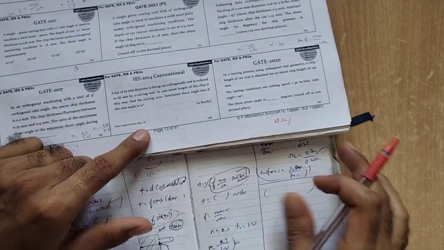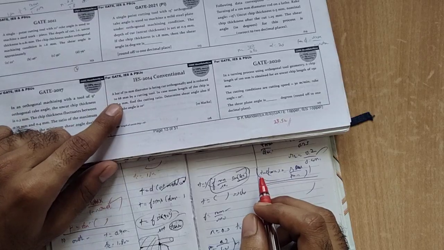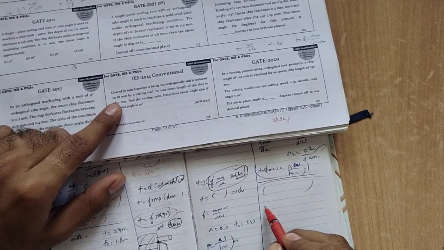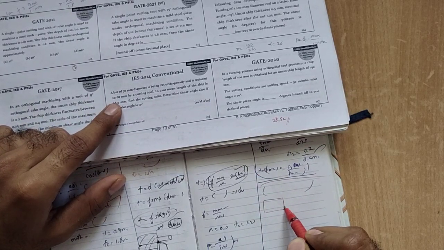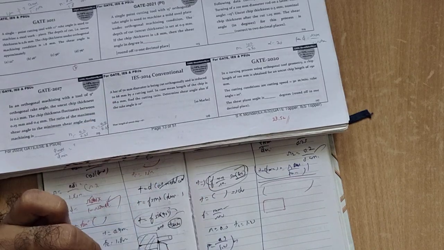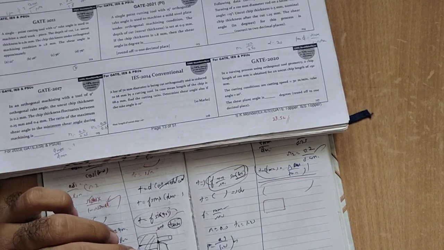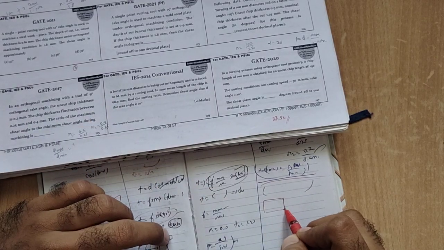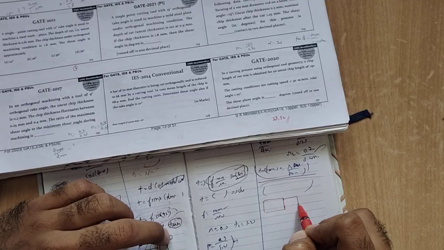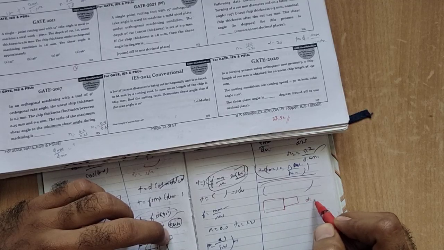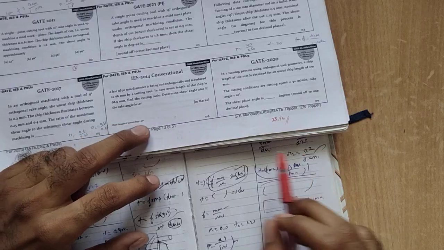So you can just go for this one. So you can see, a bar of 70 mm diameter is cut orthogonally and reduced to 2, okay, then this side 1 mm, this side 1 mm. So like this it will be. So depth of cut is 1 mm. Orthogonal, so orthogonal, okay.